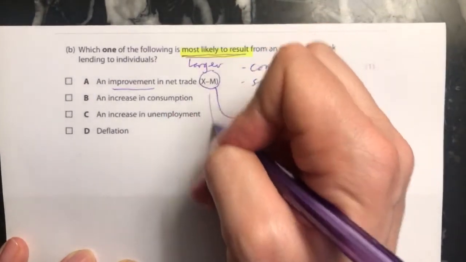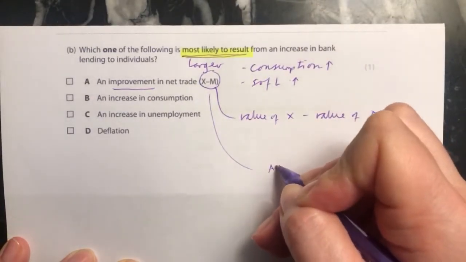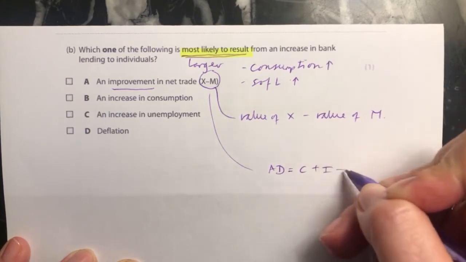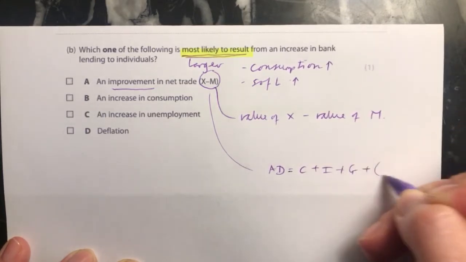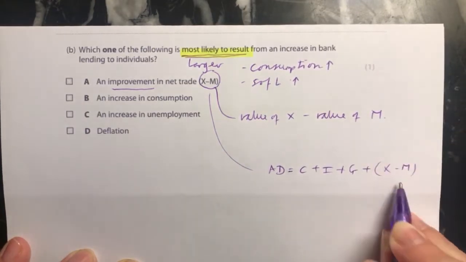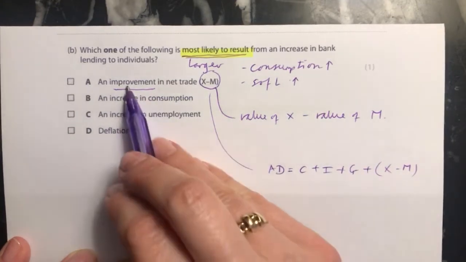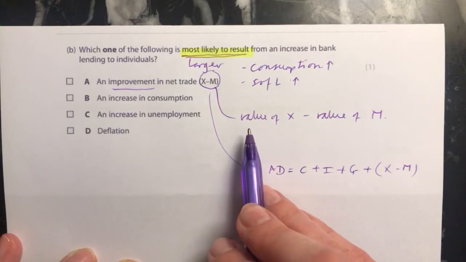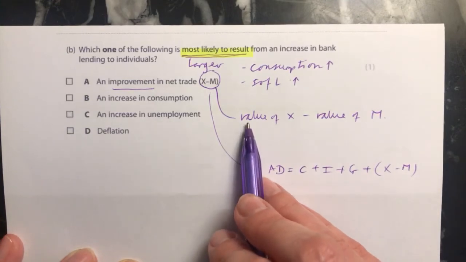Because remember, this is part of our aggregate demand equation. AD equals consumption plus investment plus government spending plus net exports, X minus M, that last bit. If this improves, it gets larger. For an improvement, you would need to see the overall number getting bigger.